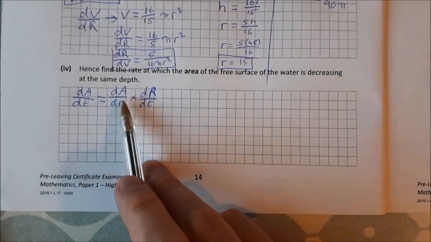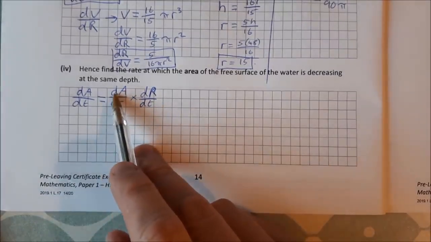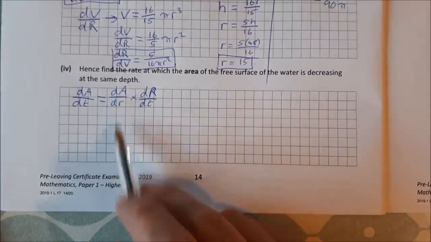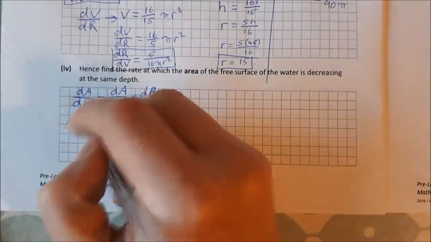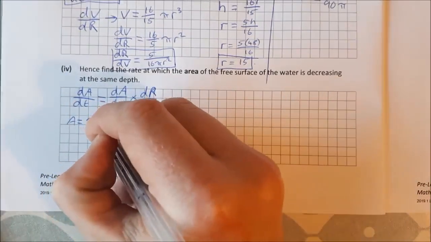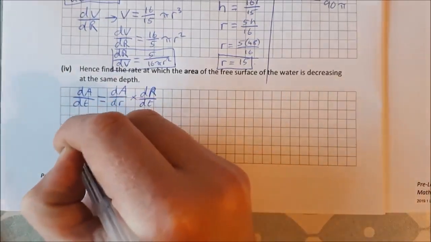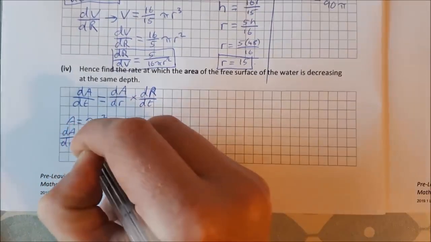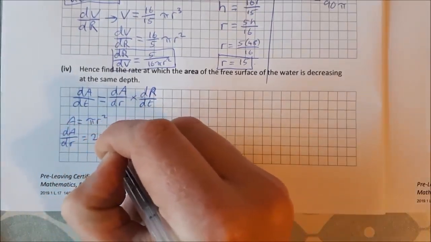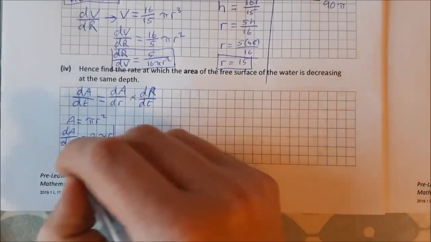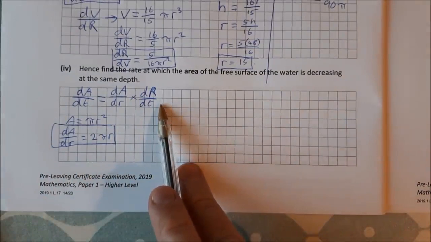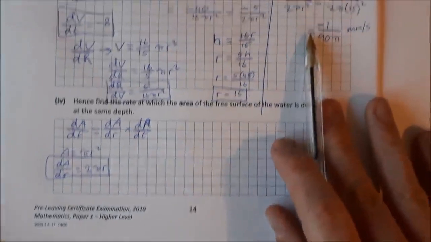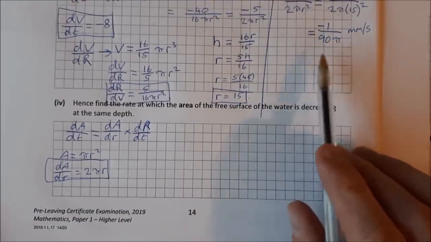So dA/dr is the rate at which the area is changing with respect to the radius. So area of the surface of the water is pi r squared. So dA/dr is equal to 2 pi r. That's the first half there. And then dr/dt we actually found in the last one. So dr/dt was up here, and that's minus 1 over 90 pi.